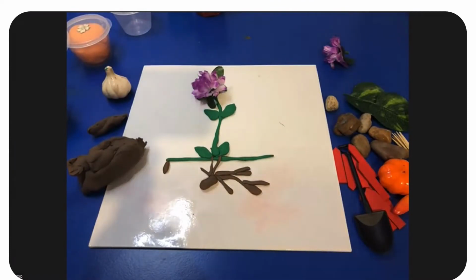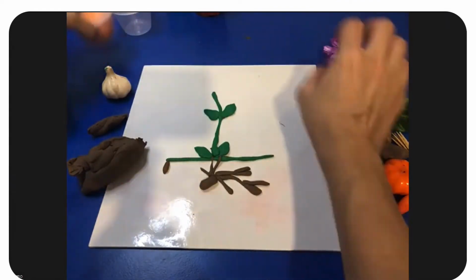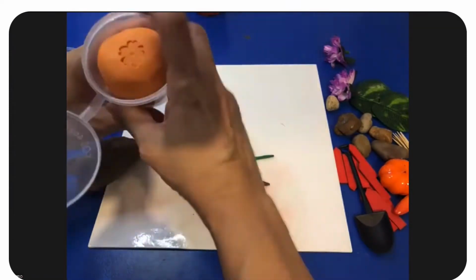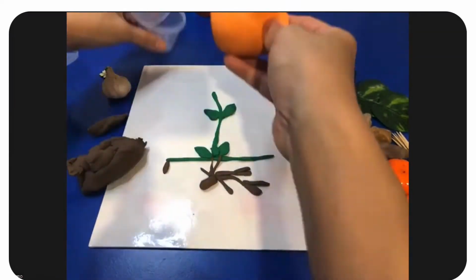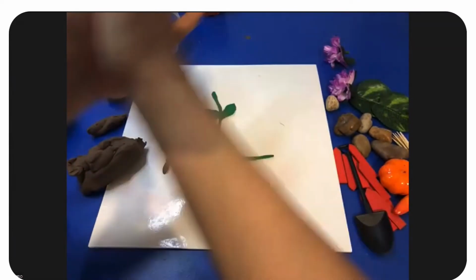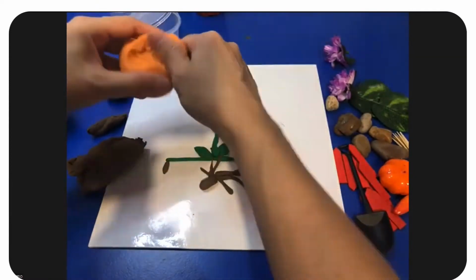I hope you understand. If you don't want to use this as your flower, you can bring out your pink Play-Doh. Mine is orange. Yours is pink or orange, and make a flower here. Make your own flower. All right, any flower. I want to make a rose. So how to make a rose? Let me teach you.